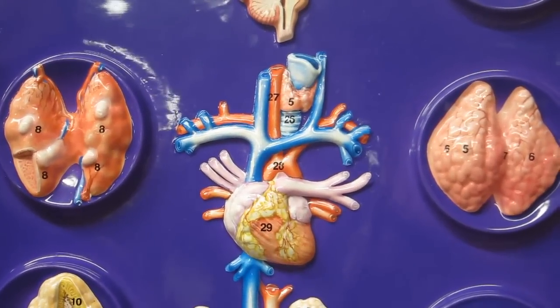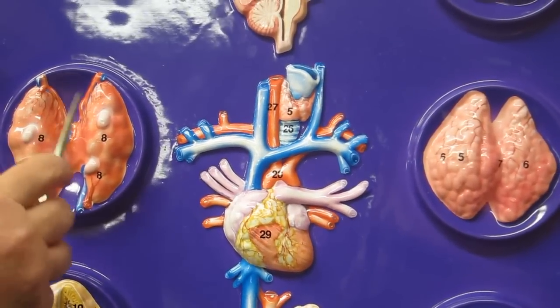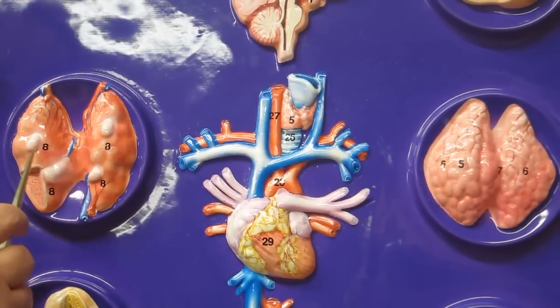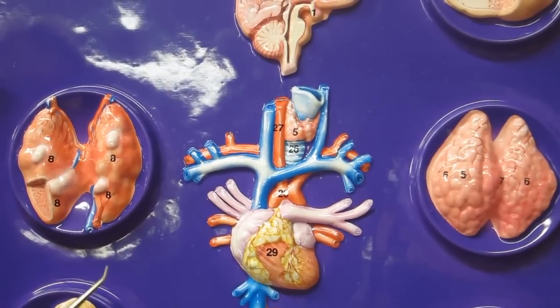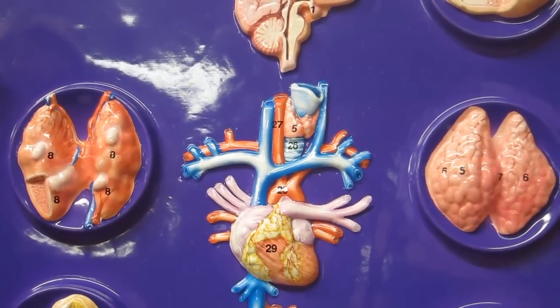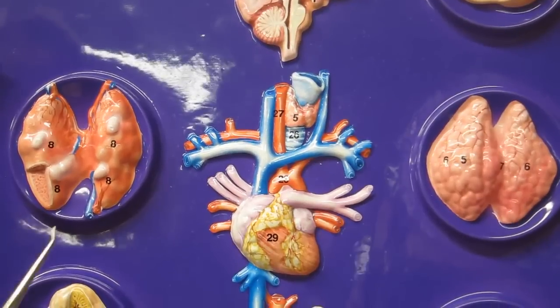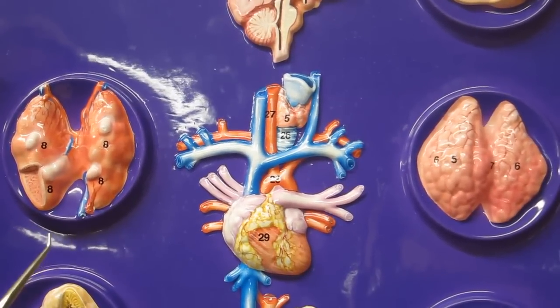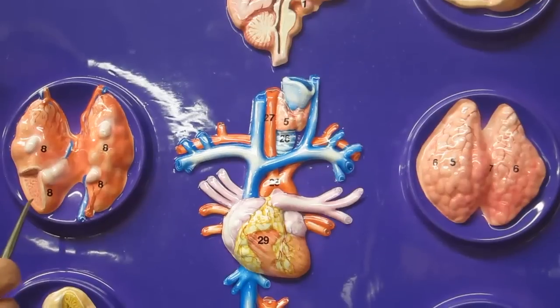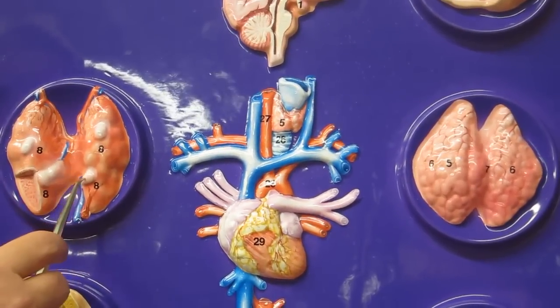So if calcium levels drop, the signal comes to the parathyroid glands to release parathyroid hormone. That causes bone remodeling, and osteoclasts chew up some of the bone and release the stored calcium so it can go into the blood. Okay, so those are the parathyroid glands.